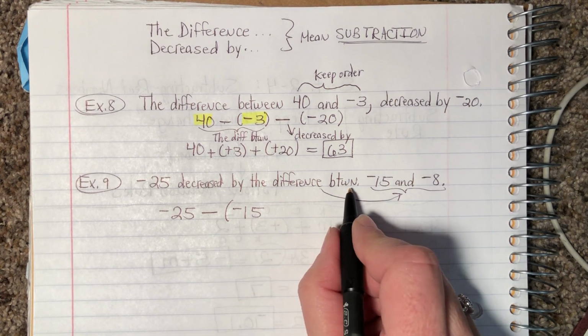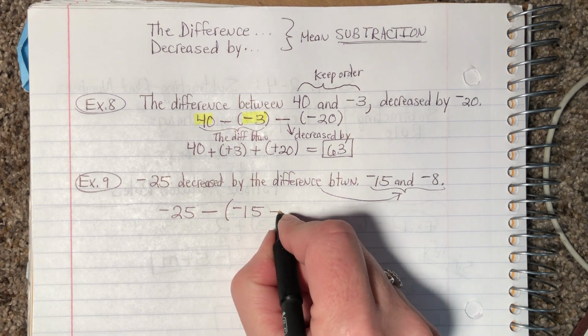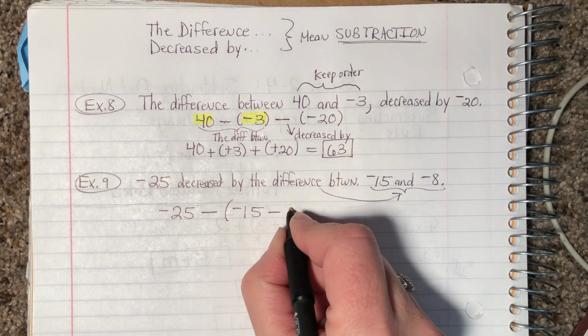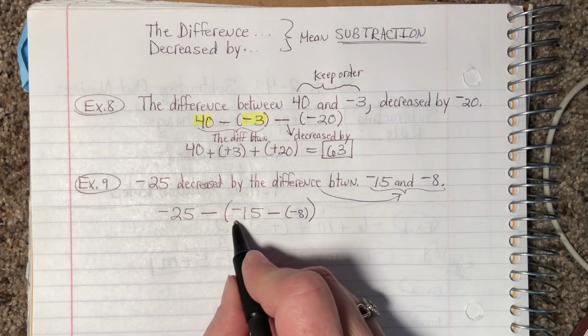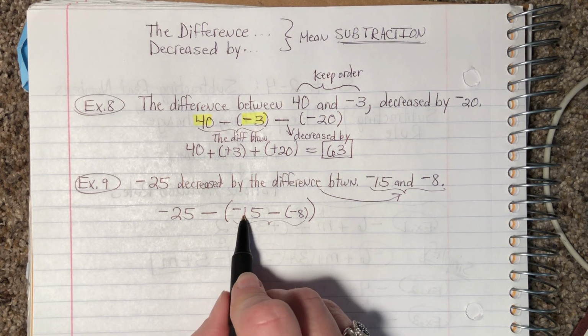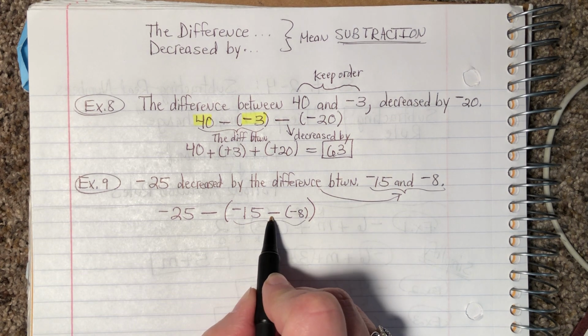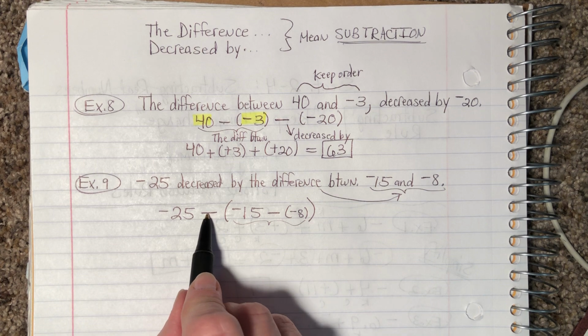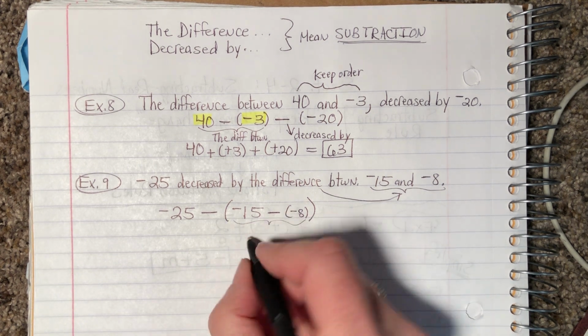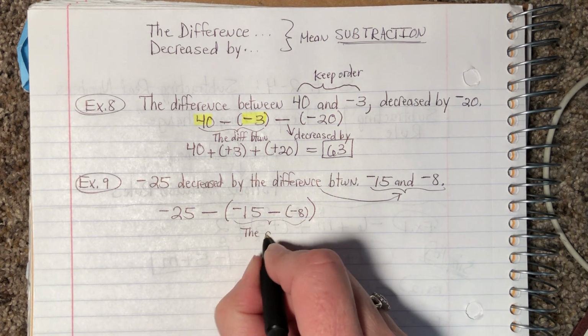Here's the difference between -15 and -8. So the difference between -15 and -8 looks like this, right? There's the difference. And it says -25 decreased by this difference.